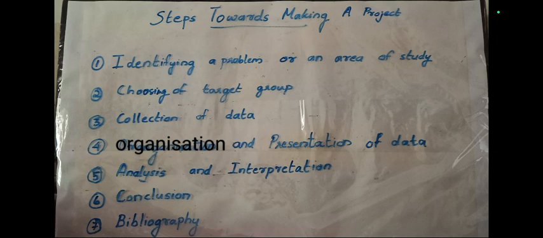So if we consider data from these secondary sources, we need to acknowledge it. That is bibliography. So bibliography represents the secondary sources of data used in the study. So these are the steps involved in making a project. Thank you.